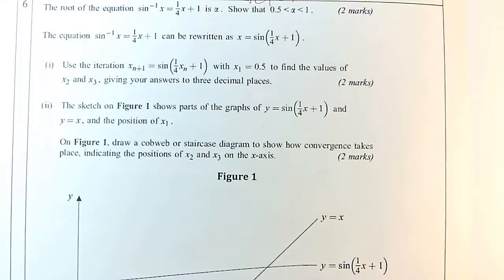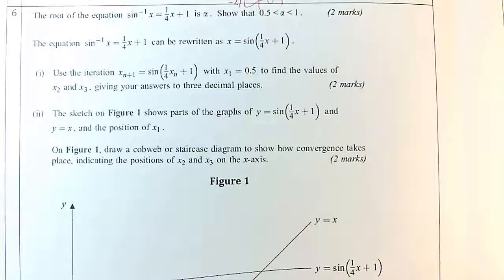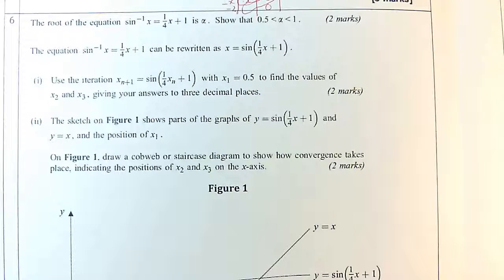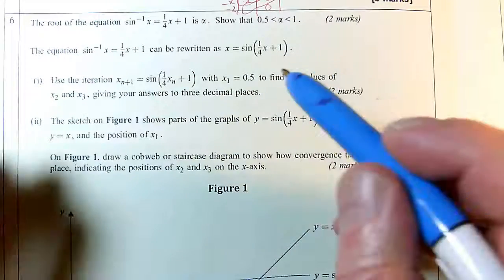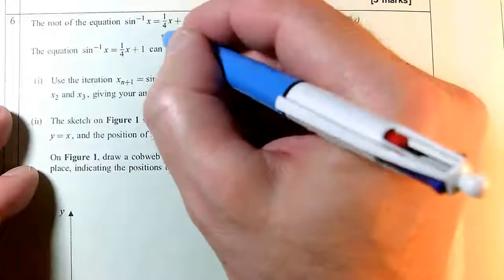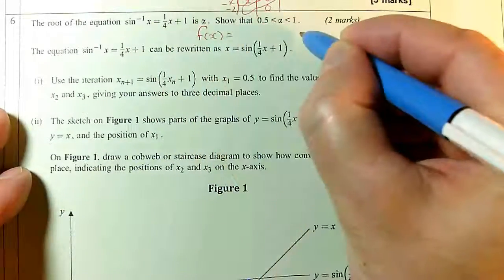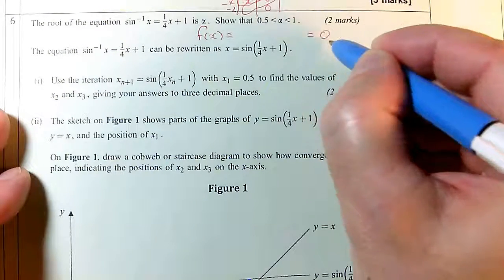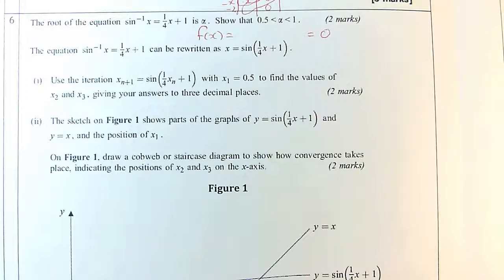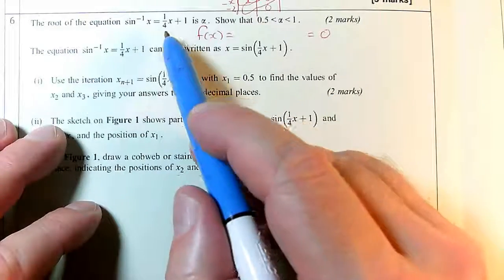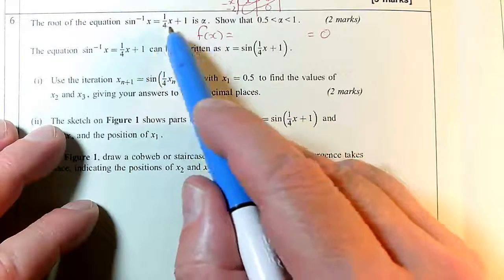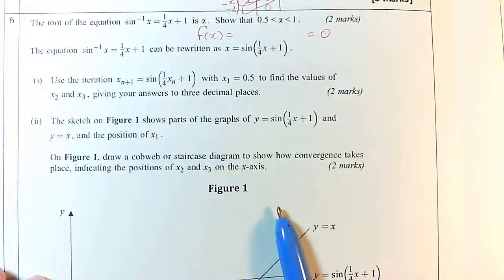Question 6 was a really good source of marks for lots of people, so well done if you got full marks on this. Okay. Some of you are trying to do the sign change method without first setting up an f of x, as something that equals 0. And I really want to see the equals 0 on there because that is the key part of it. So the obvious thing to do here is to take away a quarter x and plus 1 from both sides, but there are other ways to do it.